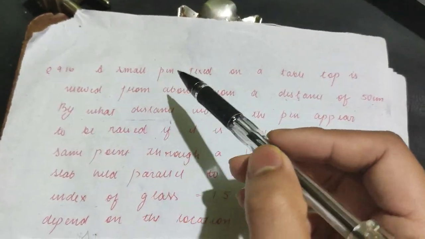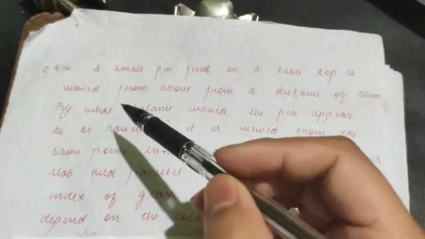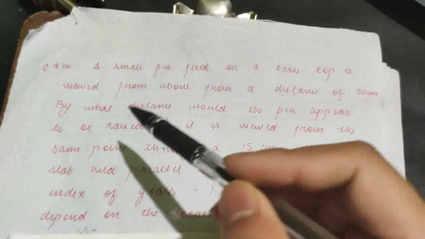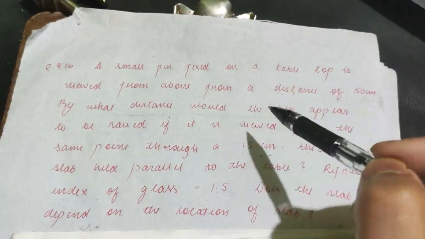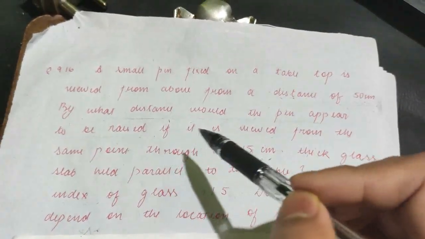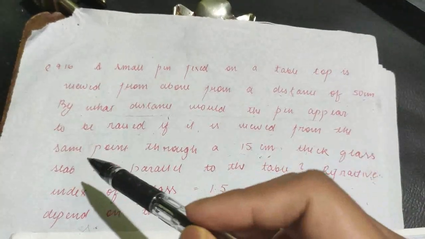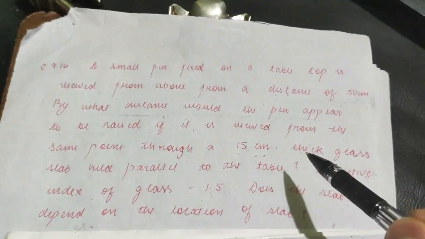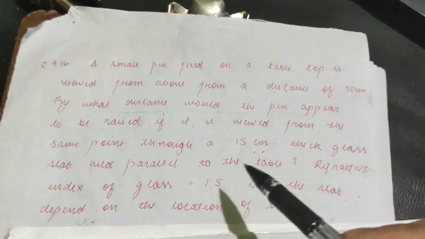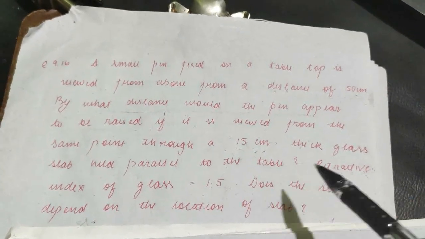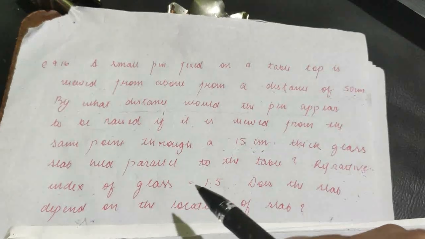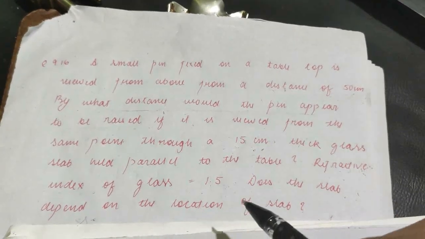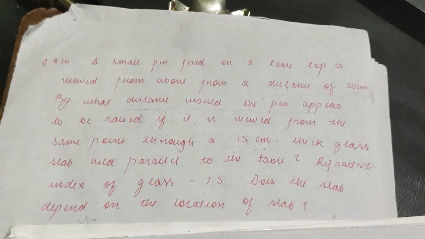A small pin fixed on a tabletop is viewed from above from a distance of 50 centimeter. By what distance would the pin appear to be raised if it is viewed from the same point through a 15 centimeter thick glass slab held parallel to the table? Refractive index of the glass is 1.5. Does the answer depend on the location of the slab?